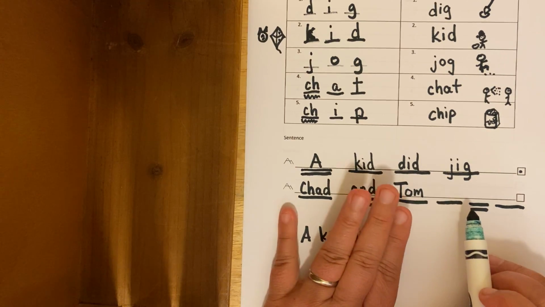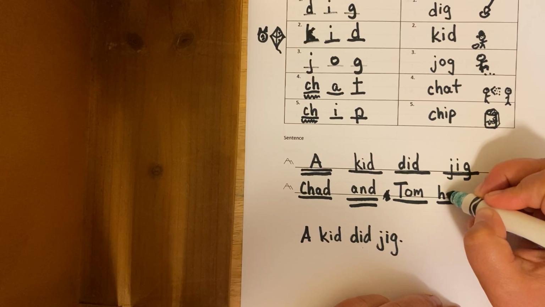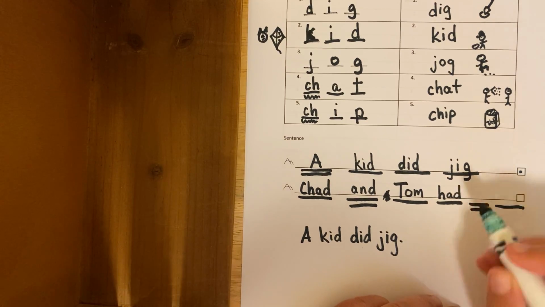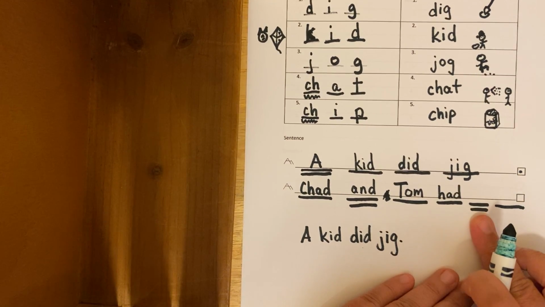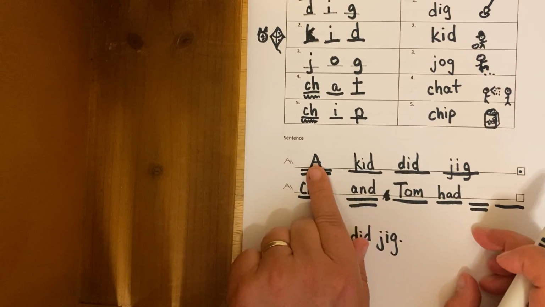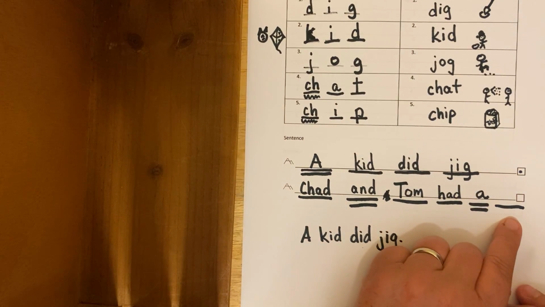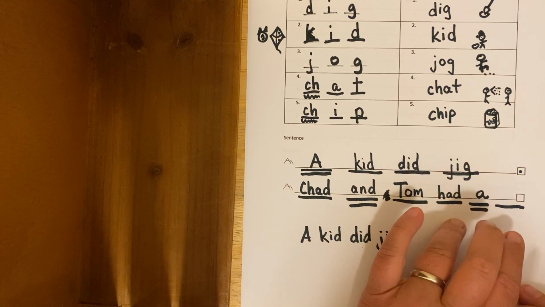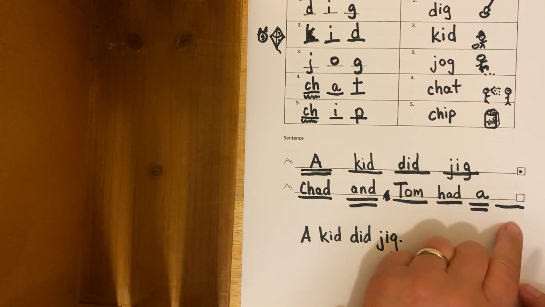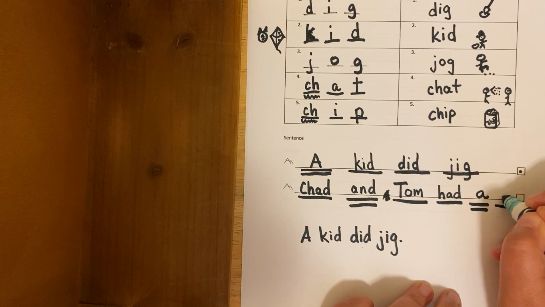Had. Ad. Had. Ad. Had. A. That's the same as over here, but it's not at the beginning, so it's a lowercase a. Chat. Ch-at. Chat. Chat we have up here means they had a talk. Chat.